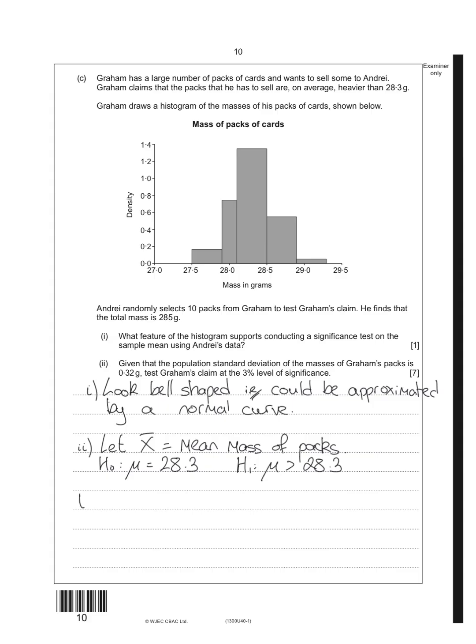Okay, if H naught is true, so under H naught, we can say that X bar is normal, and we're saying that the mean is 28.3. The standard deviation is 0.32, so I'm going to square that, and I've got to remember to divide by how many packs are in our sample, and so that's where I get my 10 there.